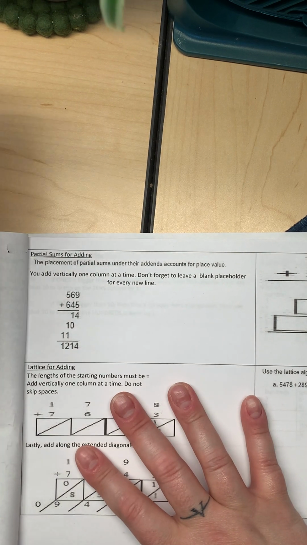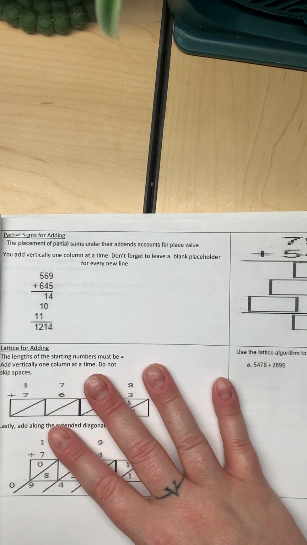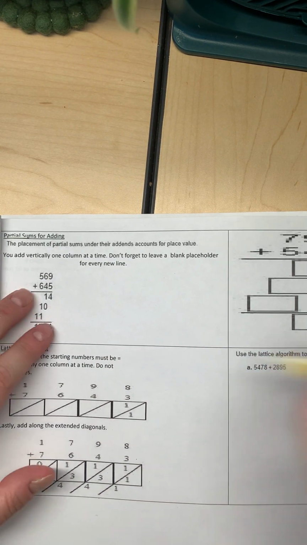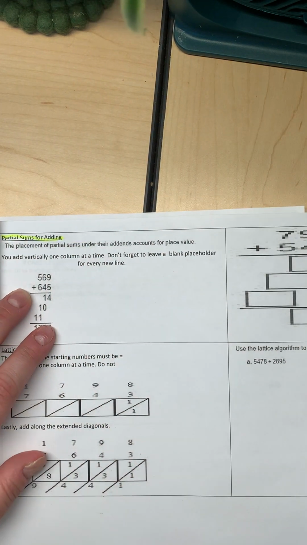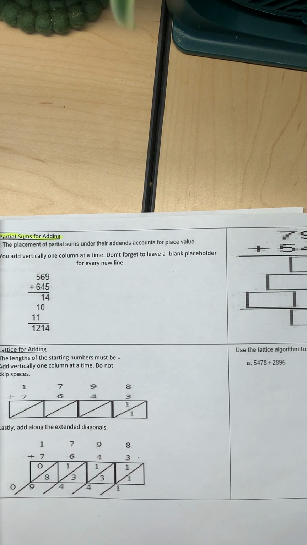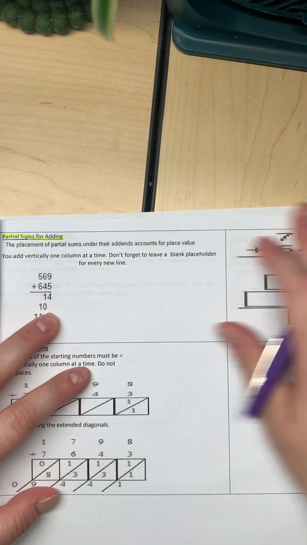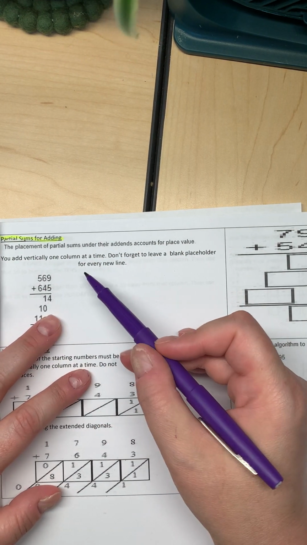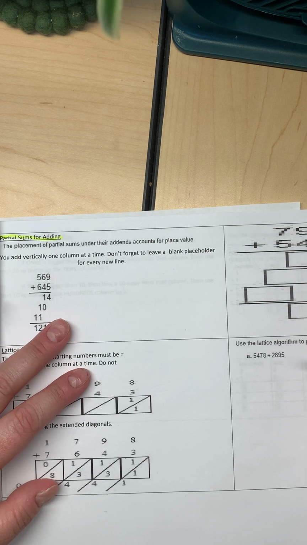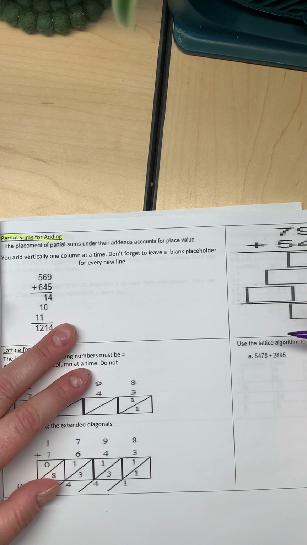Okay, let's look at one way to add things up. This is called partial sums. And some of us actually do this in our head already. Some of us have never seen it before. It says you add vertically one column at a time. Don't forget to leave a blank placeholder for every new line.